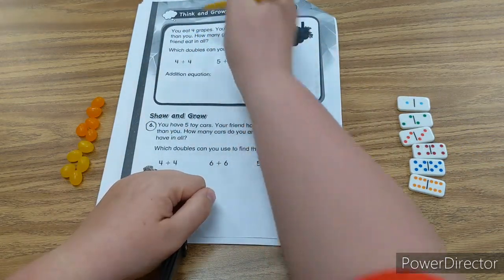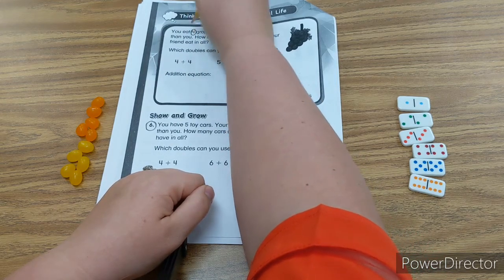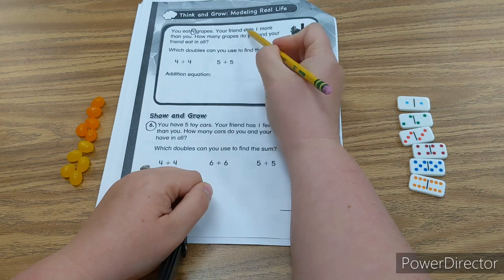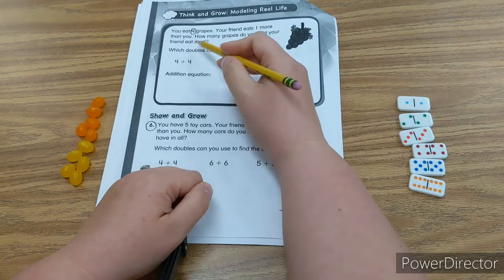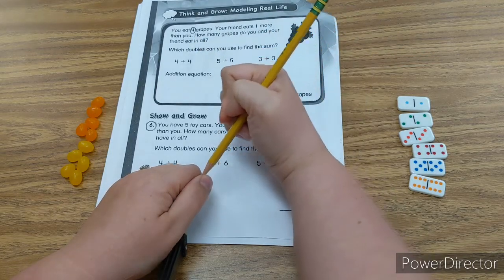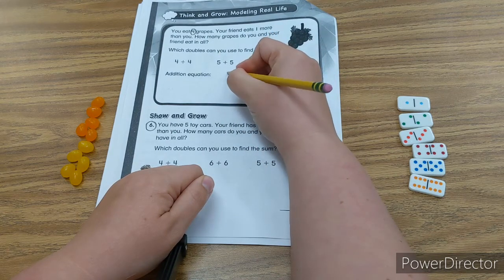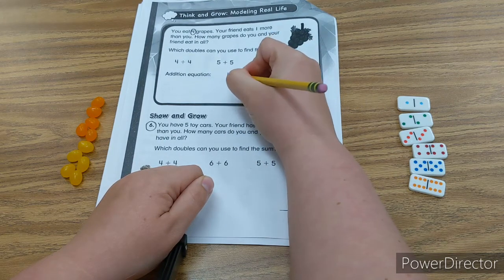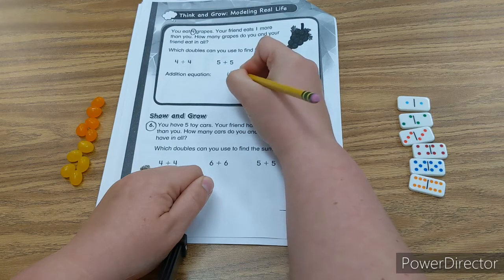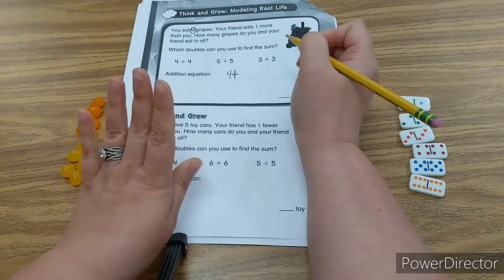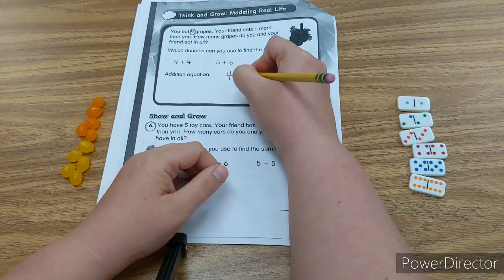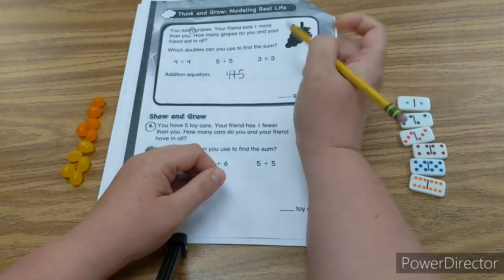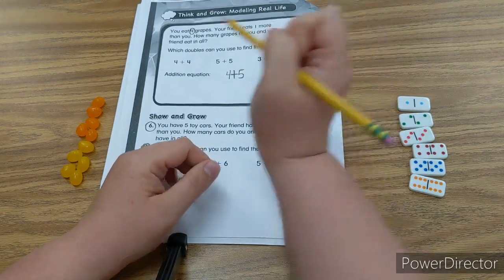You eat 4 grapes. Oh, so there we go. It's an important number. I eat 4 grapes. Your friend eats 1 more than you. How many grapes do you and your friend eat in all? Okay. So I know that I had 4. And it says that my friend ate 1 more than I did. So 1 more than I did. 4 and 1 more, 5. So my equation is 4 plus 5. Okay? Which double can I use to find the sum?